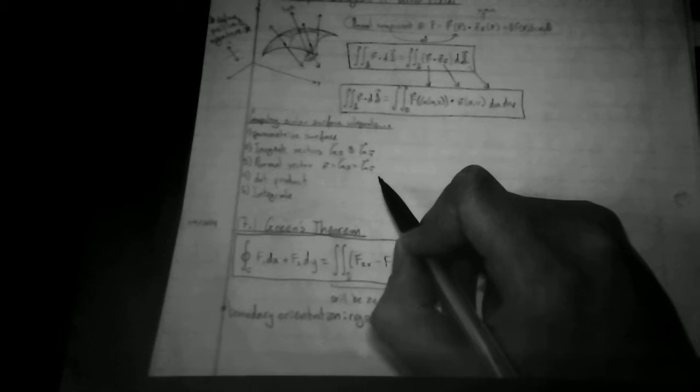Cool. So just really quick, how do you actually do that, putting it into a 5-step process. You parameterize the surface, which is just expressing 3 variables in terms of 2 variables. And you can do that a number of ways. We're going to practice that. You find the normal vector, which is just crossing the u partial and the v partial, the partials with respect to your parameters.